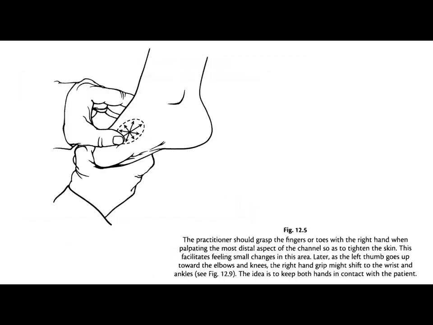So we have here ang illustration. Kung napapansin niyo po, yung right hand nakagrasp po dun sa may dulo ng paa. Then yung left hand naman po siya yung nagpapalpate ng directions using the thumb. The practitioner should grasp the fingers or toes with the right hand when palpating the most distal aspect of the channel so as to tighten the skin. This facilitates feeling small changes in this area.